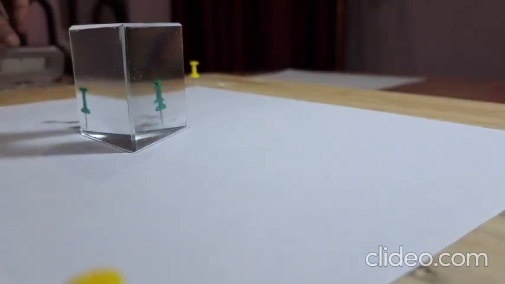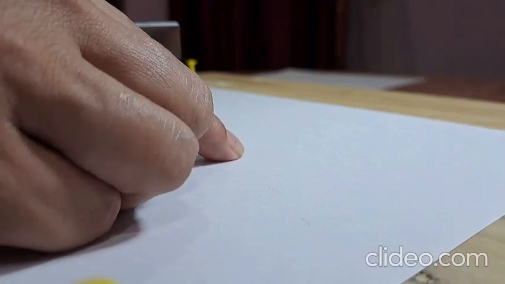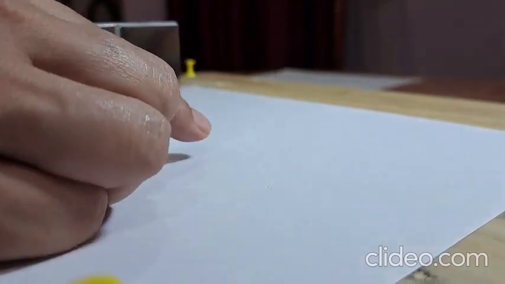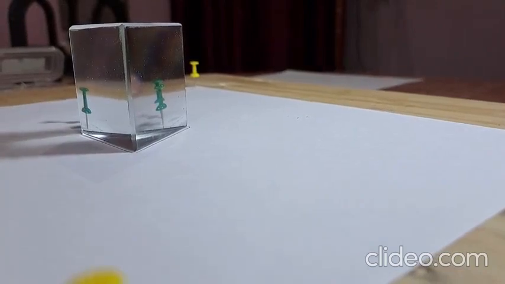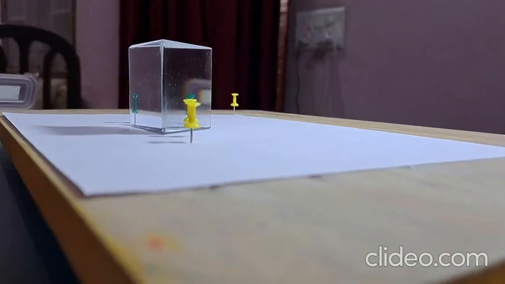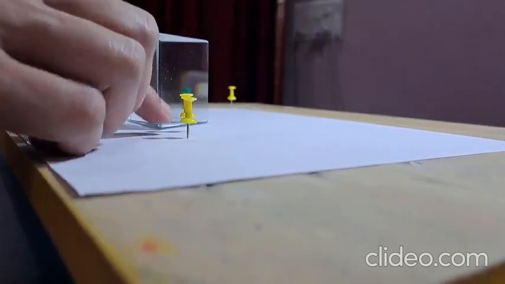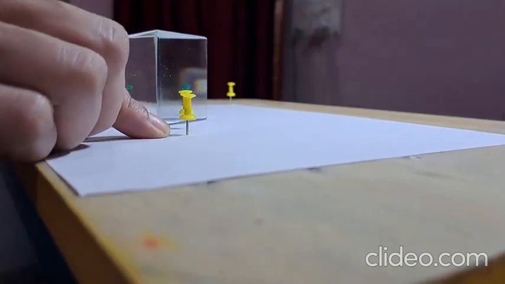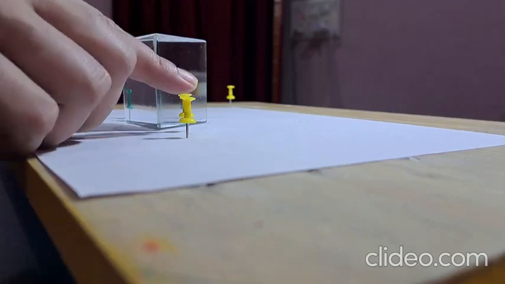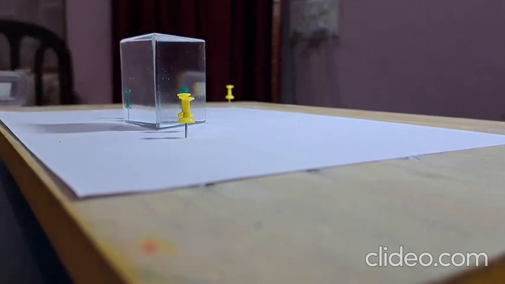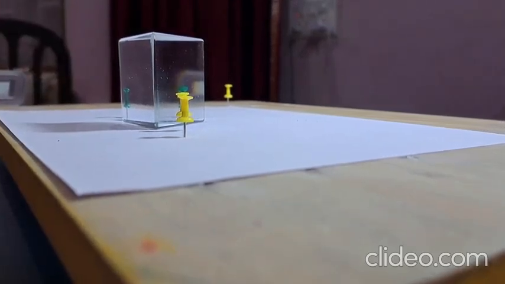Now we will add two more pins over here in such a way that all the four pins will look as if they are in a straight line. So I have fixed two more pins over here and it looks as if 1, 2, 3, 4, the yellow pins and the green pins, are in a straight line. But let us check, are they actually in a straight line?